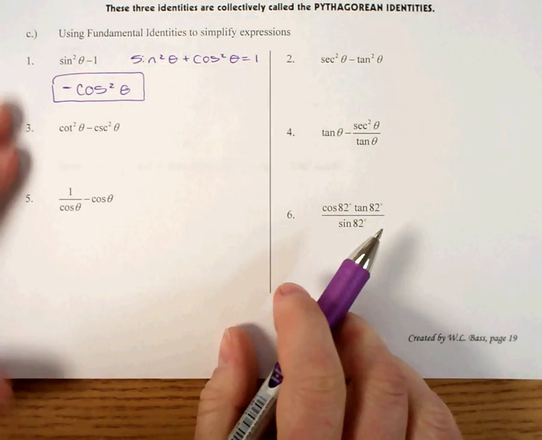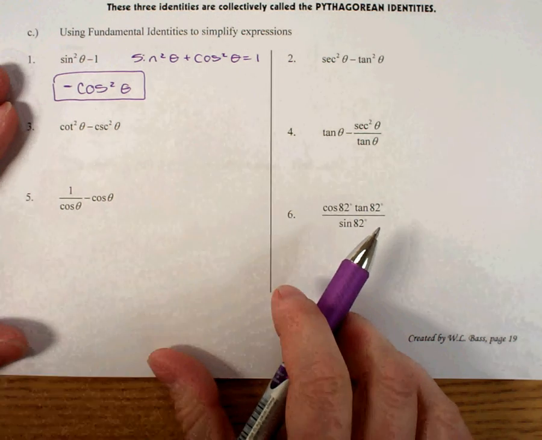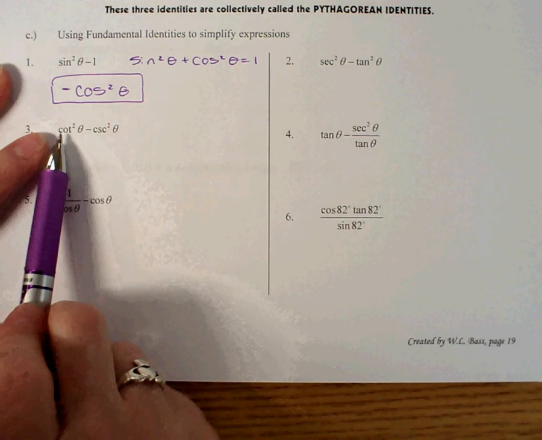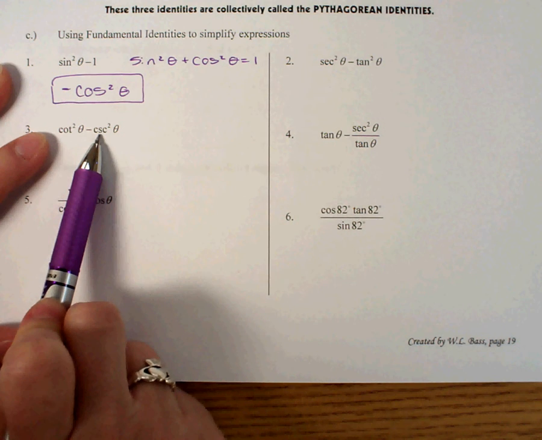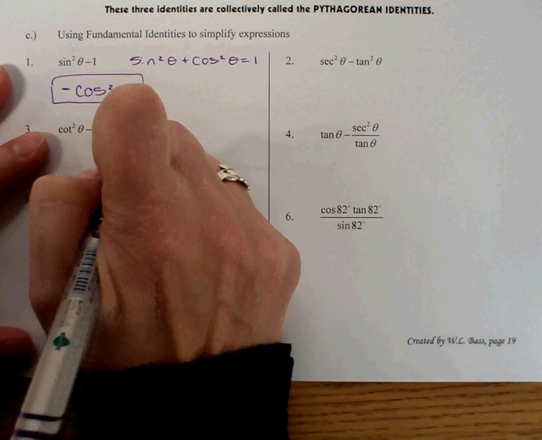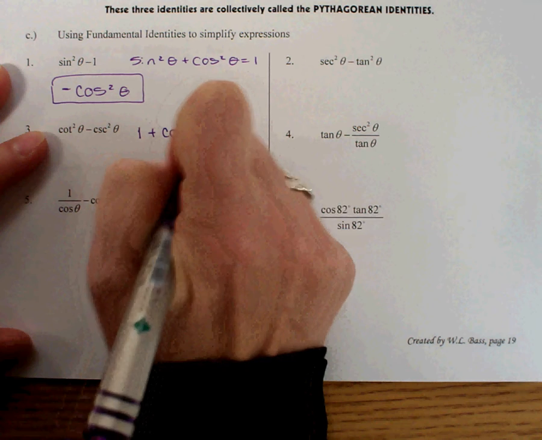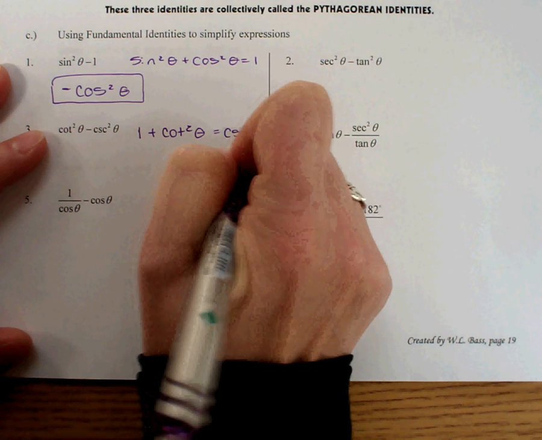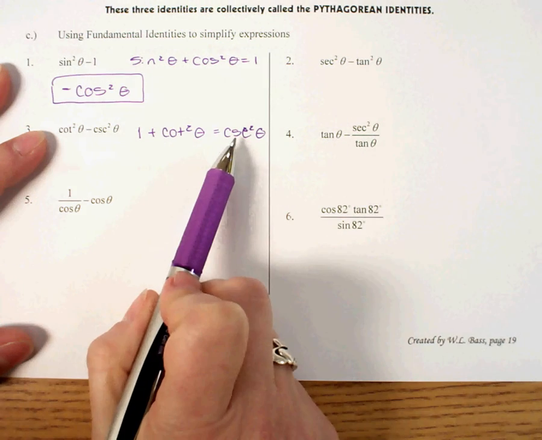And that would be your final answer. We're just going to simplify these down to, usually, one or two trig functions. Cotangent squared theta minus secant squared theta. Again, we can think about our Pythagorean identity that we just discovered from up above. We understand that 1 plus cotangent squared theta equals cosecant squared theta. Forgot to write my c there, sorry. We understand that this relationship is true.